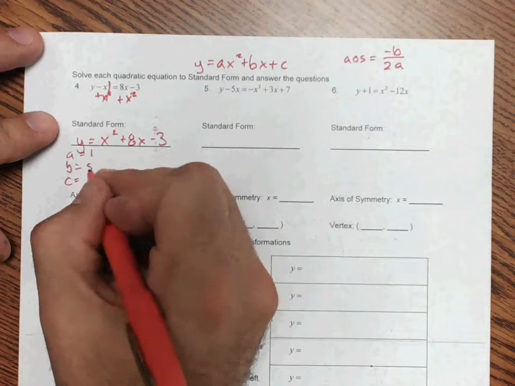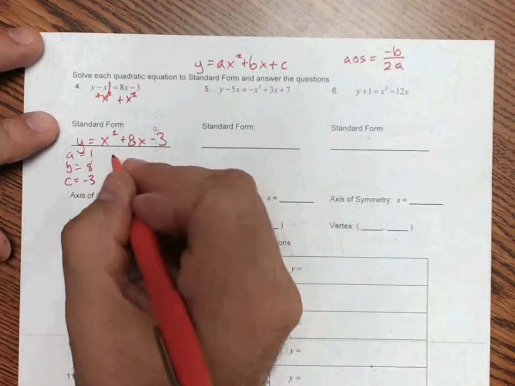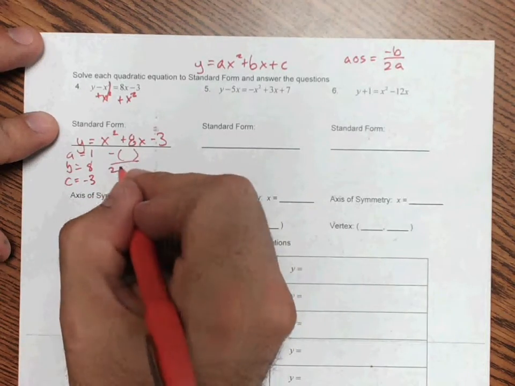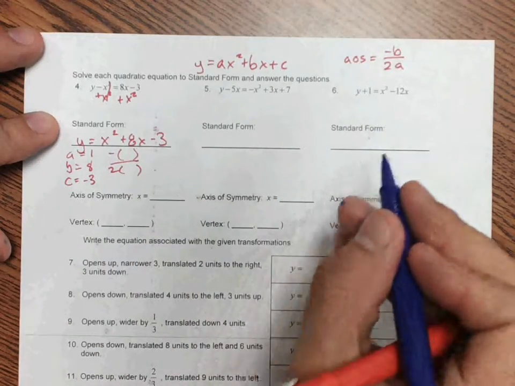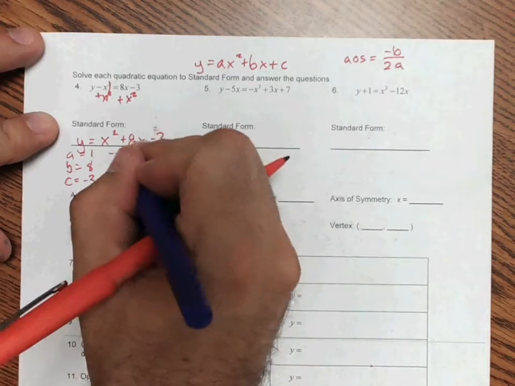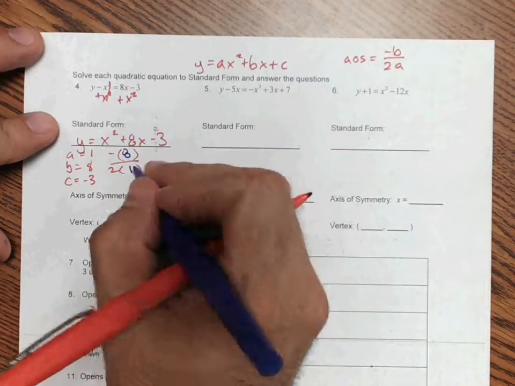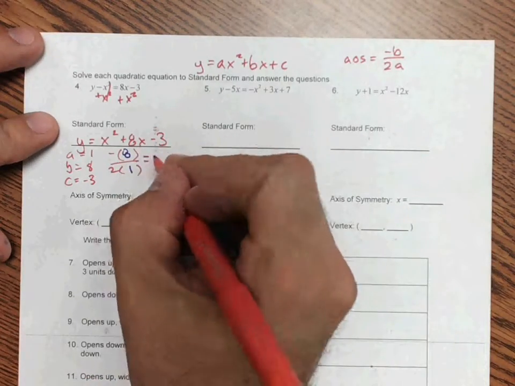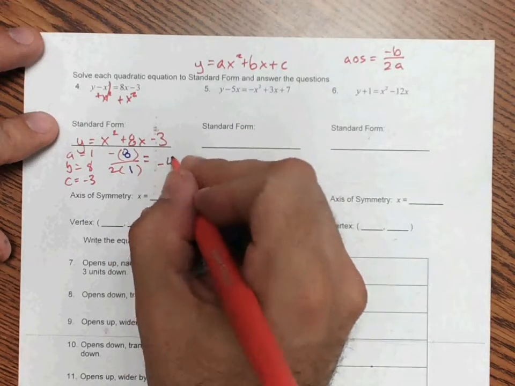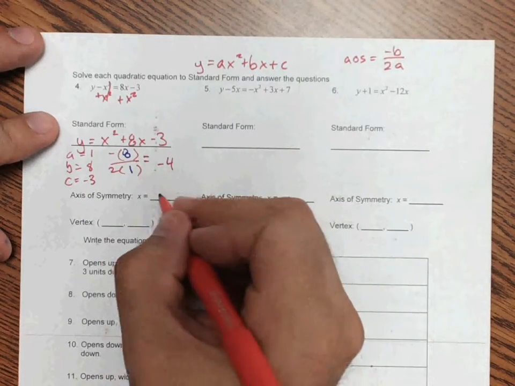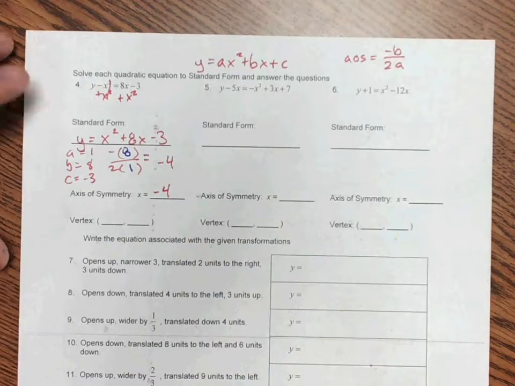That's 1, 8, and negative 3, and then plug them into my formula. On top is b, which in this case is 8. On the bottom is a, which in this case is 1. Pop that into the calculator and you get negative 4. So in this case my axis of symmetry is negative 4.